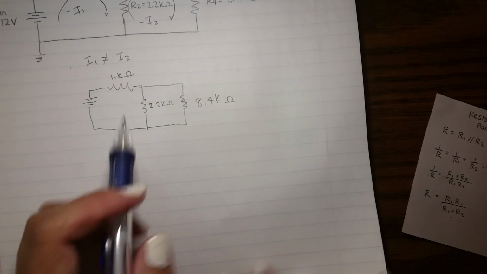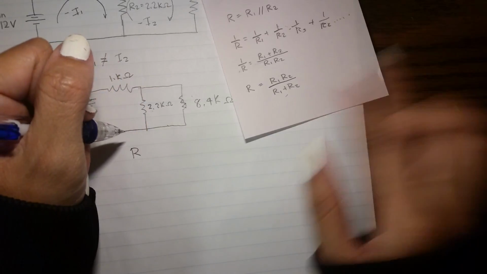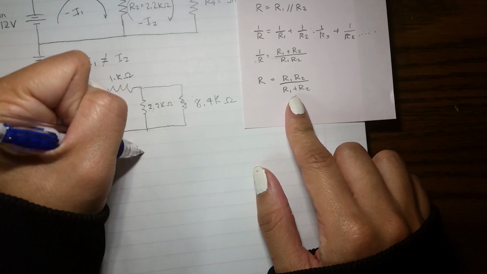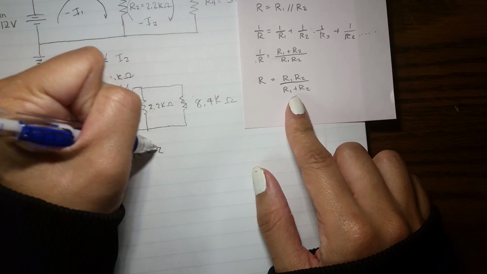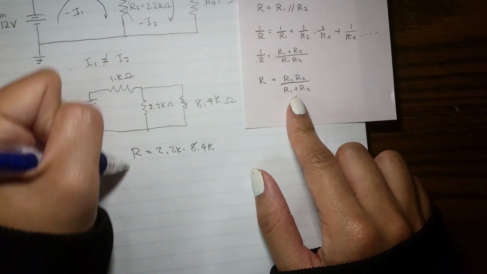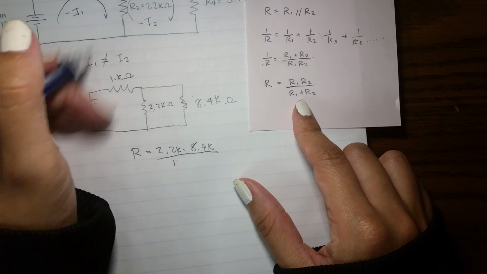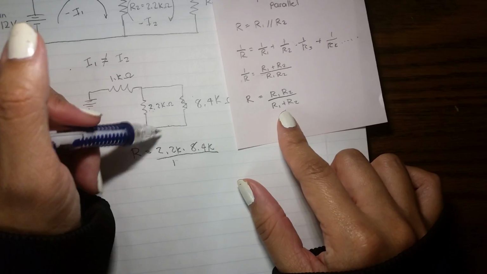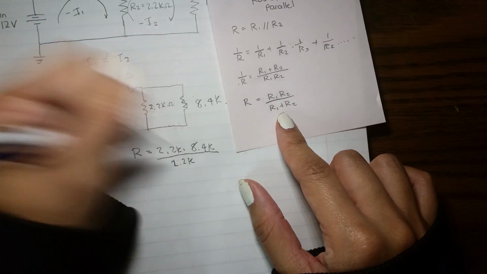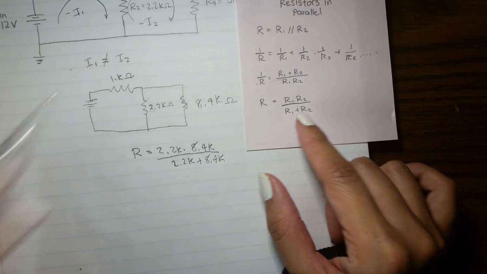So if I plug in the numbers here, R equals R1 times R2 over R1 plus R2. Let's just pick this one as R1. It doesn't matter which one it is at this point. It's 2.2K times 8.4K over 2.2K plus 8.4K.